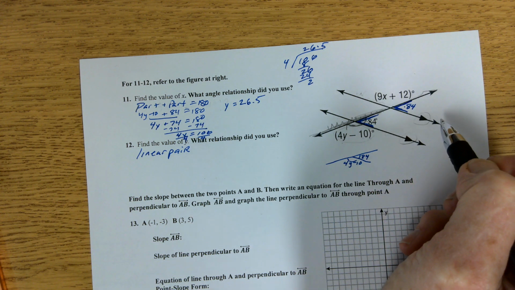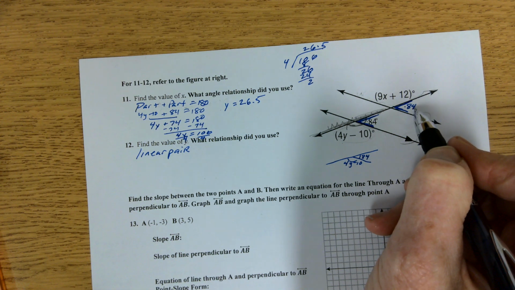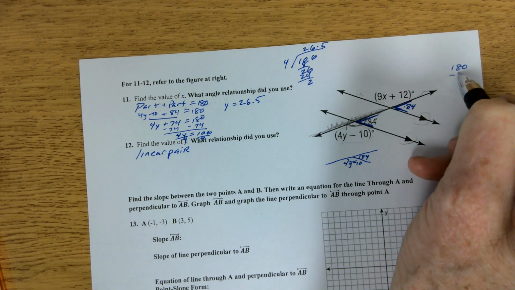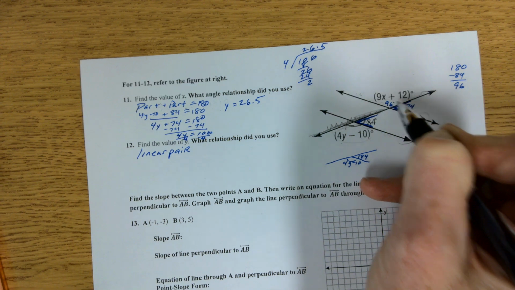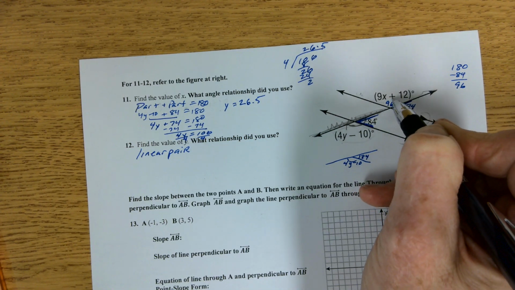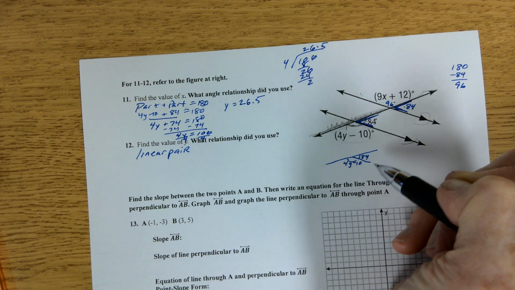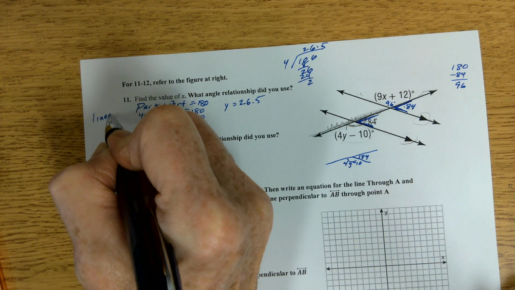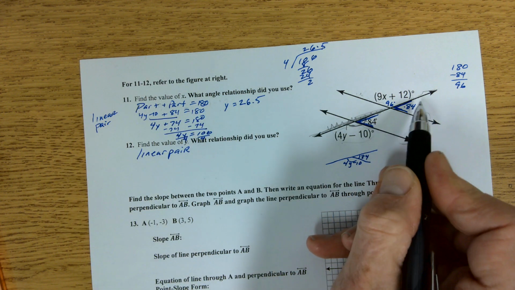If this is 84, 180 minus 84 is 96. So this angle is 96. So 9x plus 12 equals 96. It's another way to do it. Okay? I used a linear pair here. I'm going to use a linear pair again. I'm also using corresponding with this.